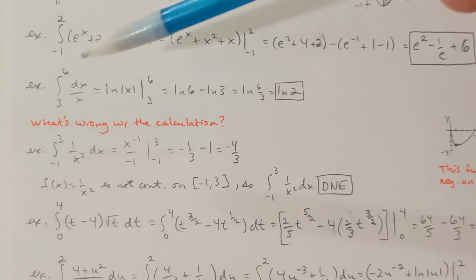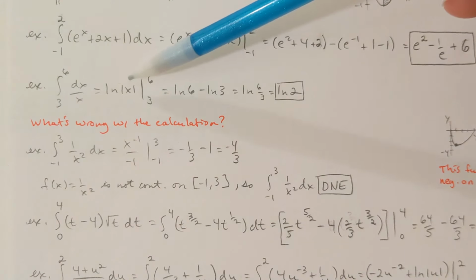Okay, the antiderivative of 1 over x is the ln of the absolute value of x. Now, in this case, you don't actually need absolute value bars since 6 and 3 are both positive numbers. However, I just make it a habit of including them. Sometimes there's exceptions where you don't need them. Here would be one of them, but there's no problem with having them there.